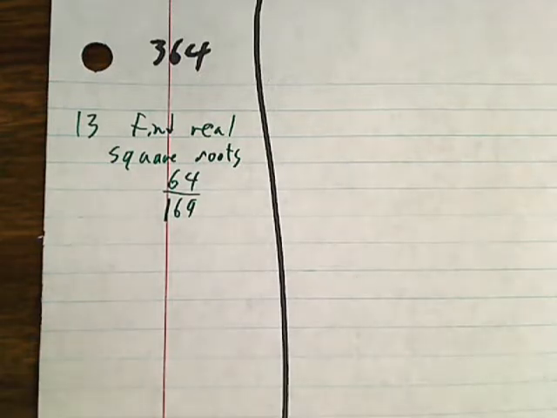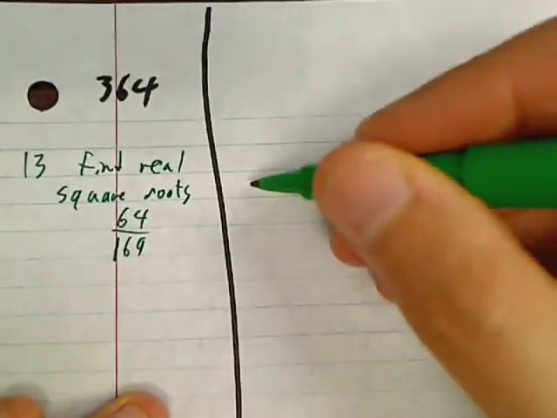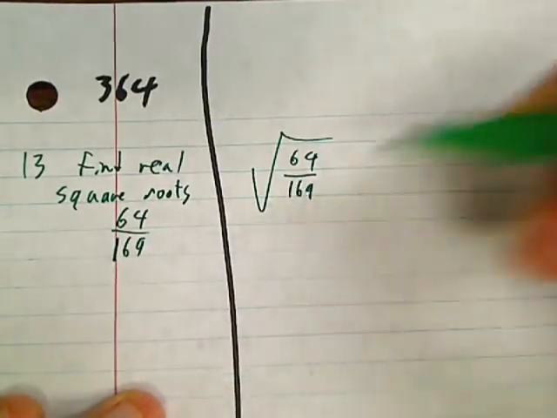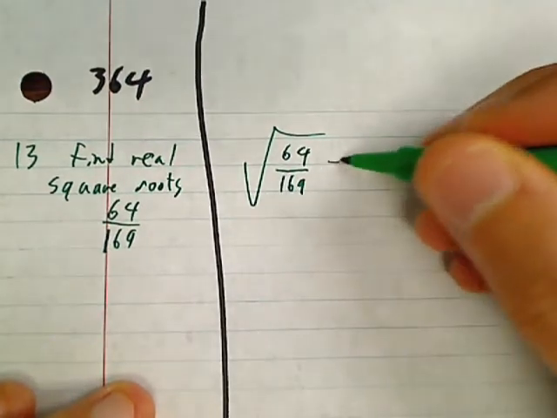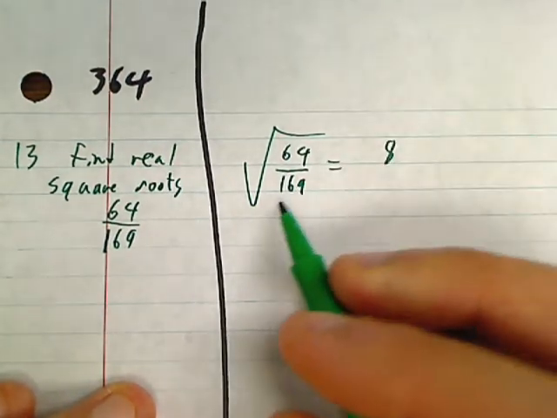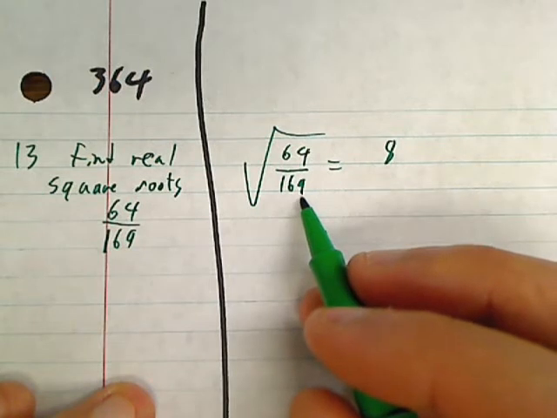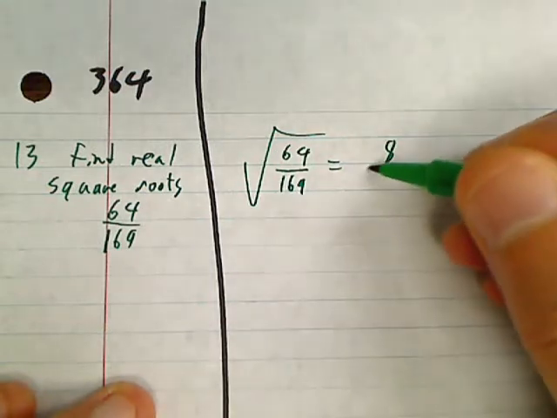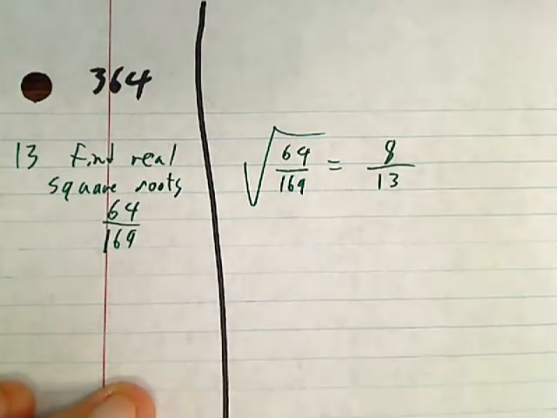All right, let's see how we did here. I want to find the square root, and I'll just go ahead and write it. 64 over 169. Well, both of these are perfect squares. The square root of 64 is 8. For 169, if a square is going to end in 9, it's got to be a 3 or a 7. This is going to be 13. So that's going to be my answer.